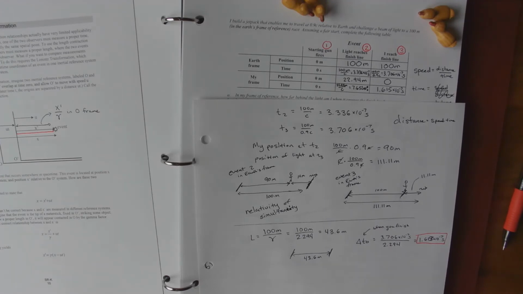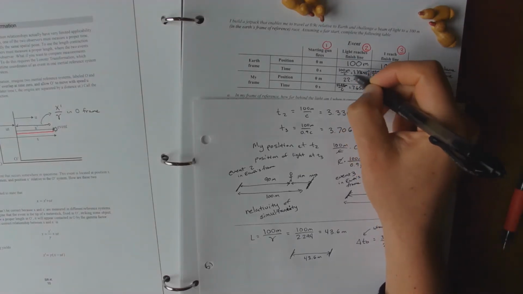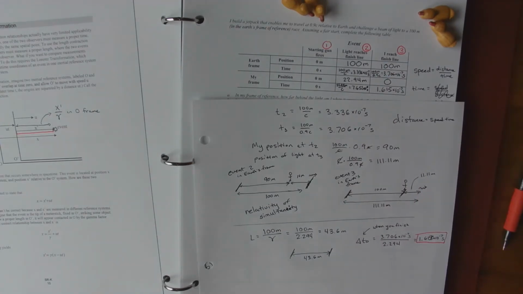So I would use Lorentz transformation still to find these coordinates, because I think we're kind of stuck because we don't have a reference frame in which event 1 and event 2 happen at the same place. I guess we could use the light's reference frame, but I don't think that would be helpful for us. But let's think about what this would actually look like given the results that we have here. So the light is 22.94 meters ahead of you. Or maybe we could do this. So you know this time.